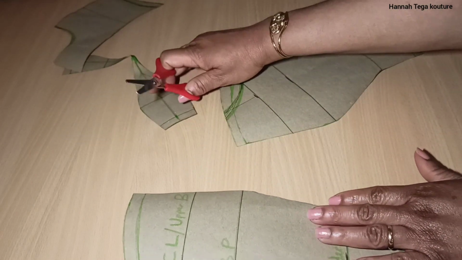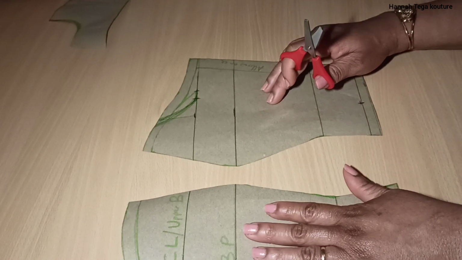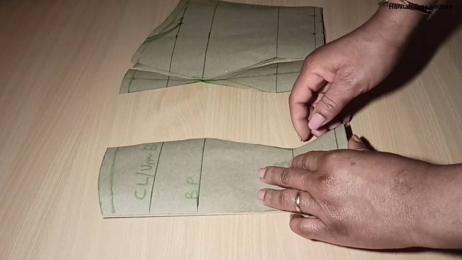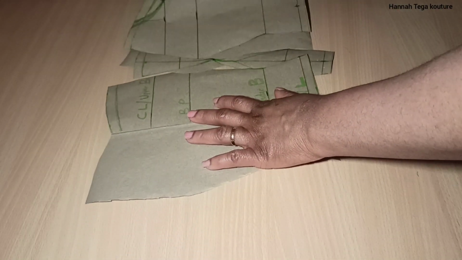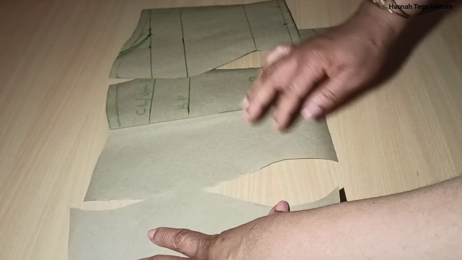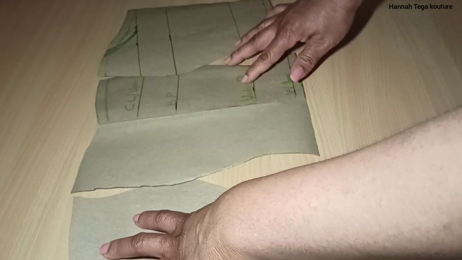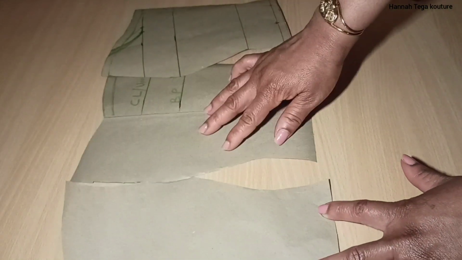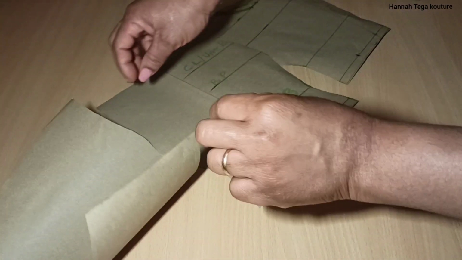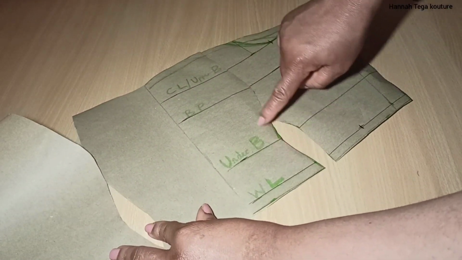So that's it, guys. This is our side panel and the mid panel, both here now. So you have this. This is what you have. This is what you have, guys. We're gonna be sewing this together here and joining this together there.